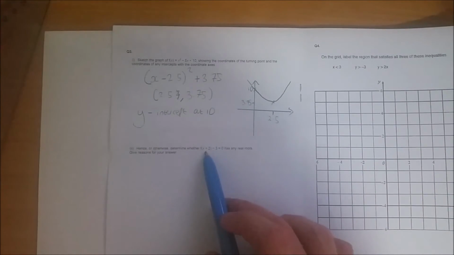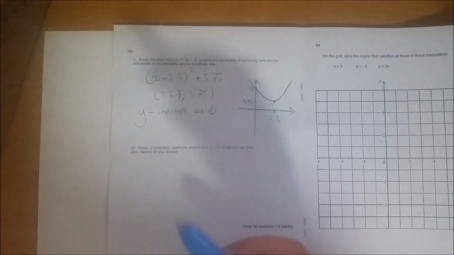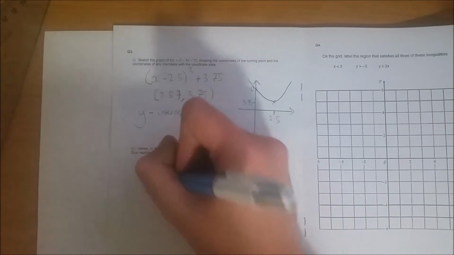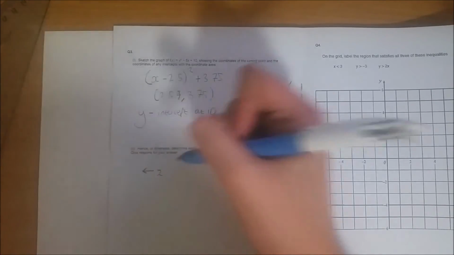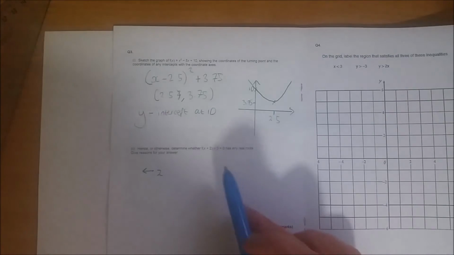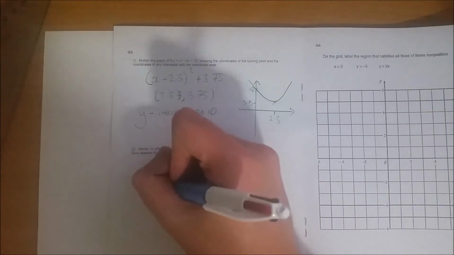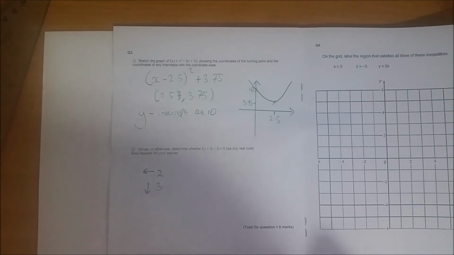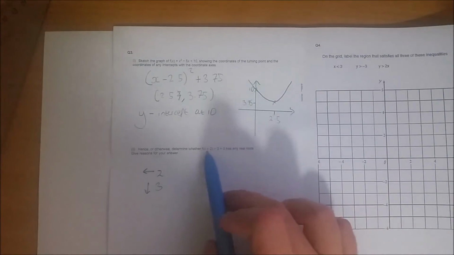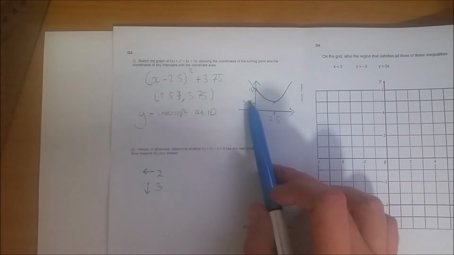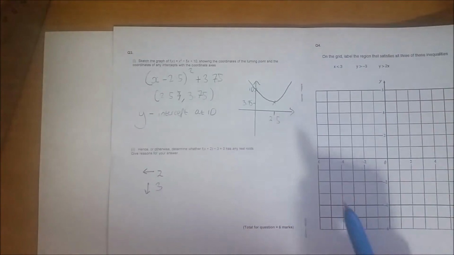So the graph transformation is that we're having 2 added on inside the brackets of the function, which actually means that we will move left 2. So if we add on 2 inside the function, then we move left 2. If we take away 3 outside the function, then we're going to be moving down 3. So determine whether our original function, moved left 2 and down 3, has any real roots.